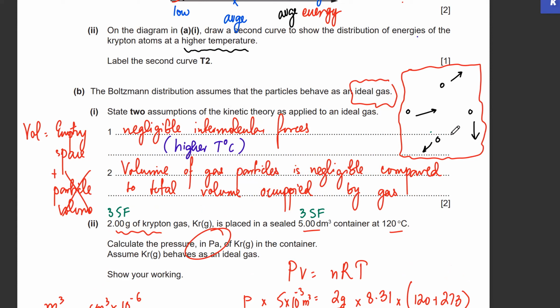And when will the particle volume be negligible? At lower pressures. At lower pressures, gas particles would be really far away from each other.